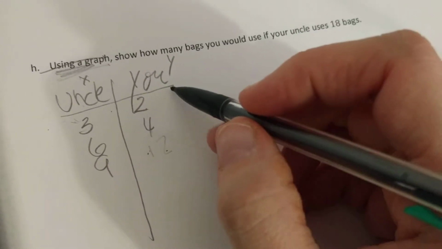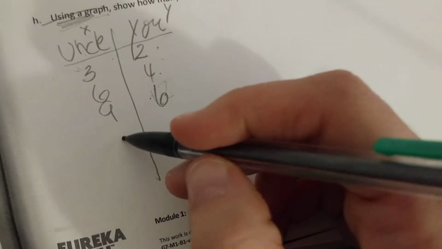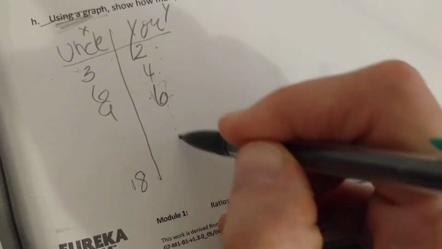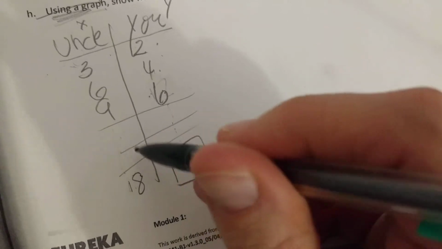So add 2, add 2, add 2. I want to take this all the way down, counting by 3 to 18. And I want to continue taking these down, continuing to add by 2 until you get here. So you guys can finish this, and you can tell me what this answer is.